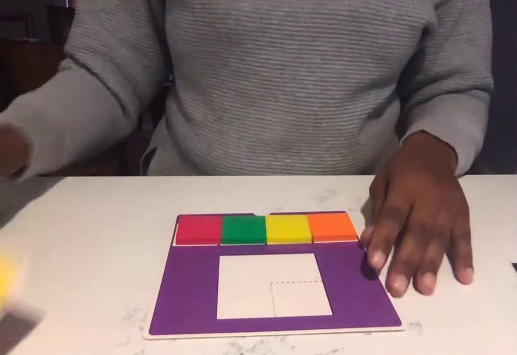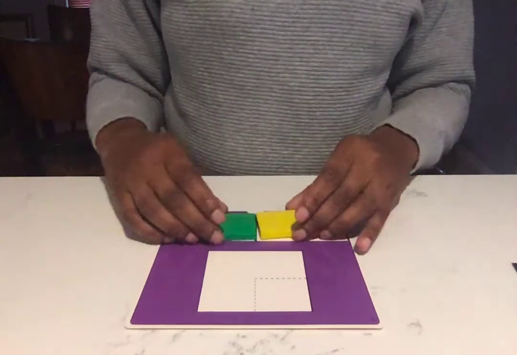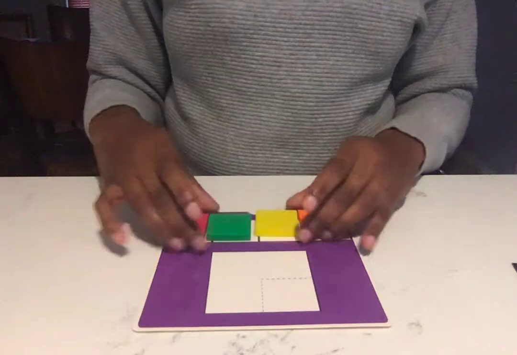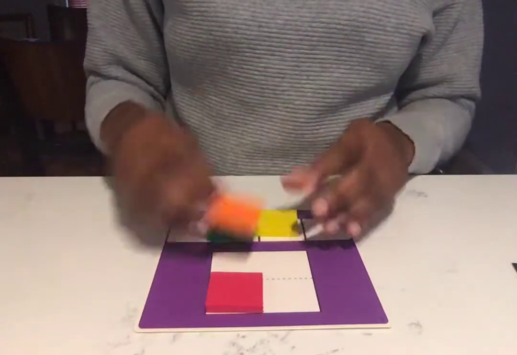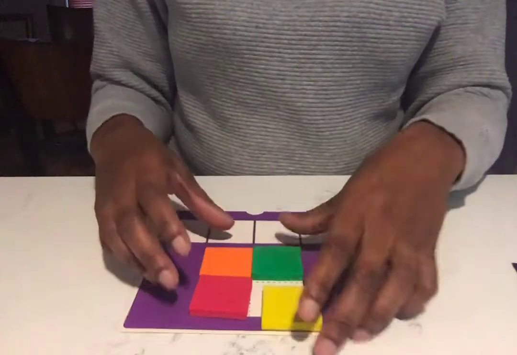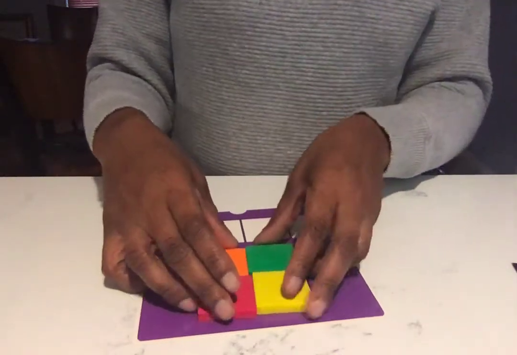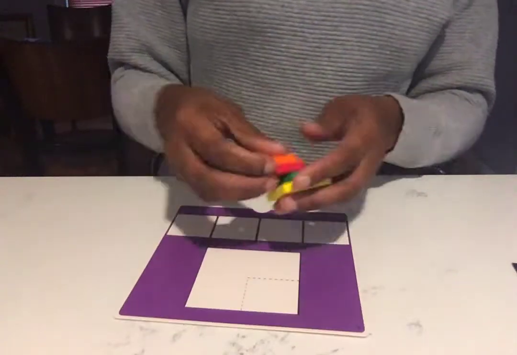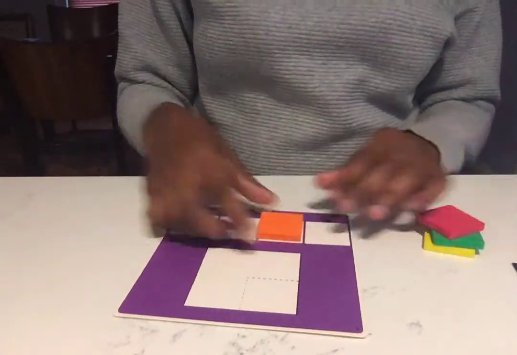So sort of how we have here. You have 4 different squares, and you can use these 4 different squares to make a larger square. So you can have your child play around with different shapes, different ways to make a square.